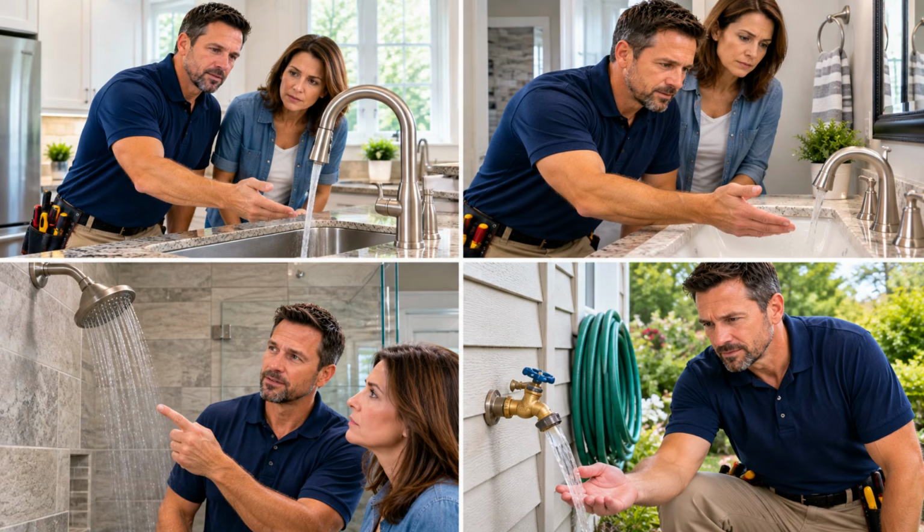Walk around your home and test several fixtures. Check the kitchen faucet, check your bathroom sinks, check your showers, flush the toilets. If you have an outdoor hose connection, test that too. Now compare them. If only one faucet has low pressure, the problem is probably close to that faucet.